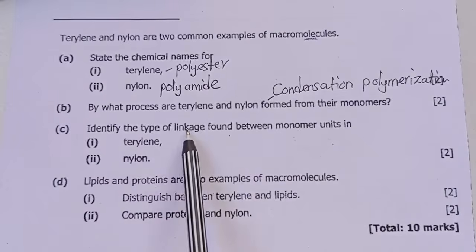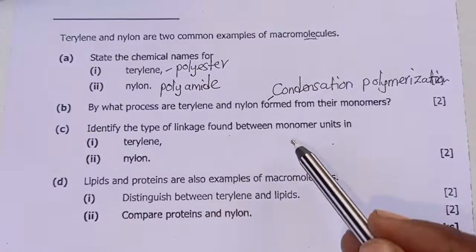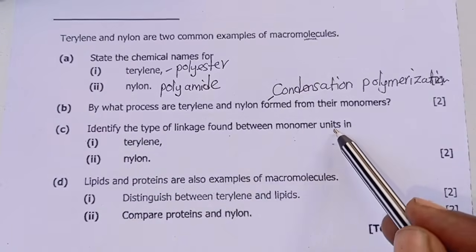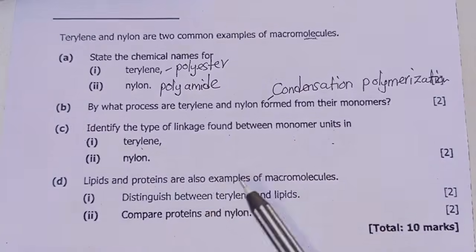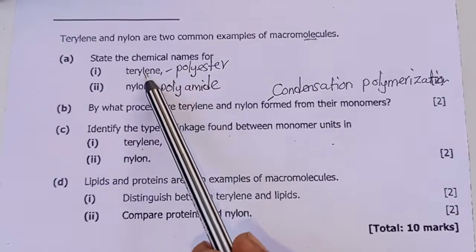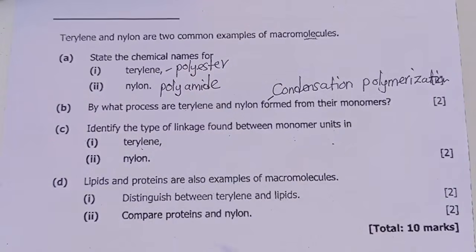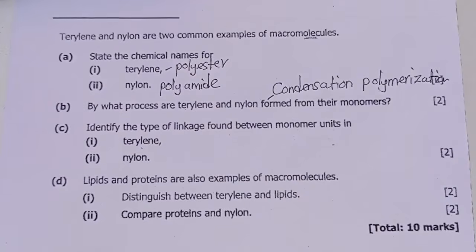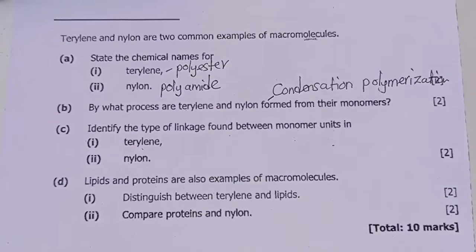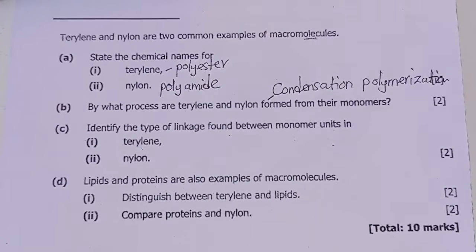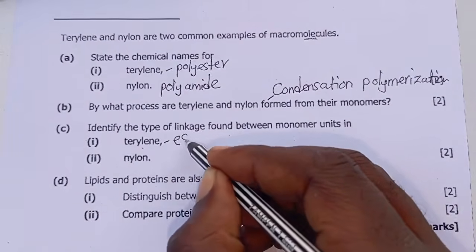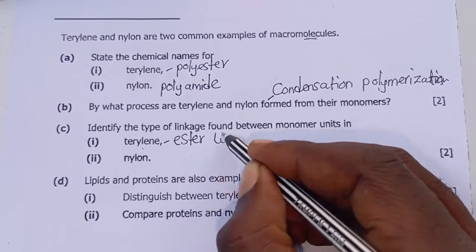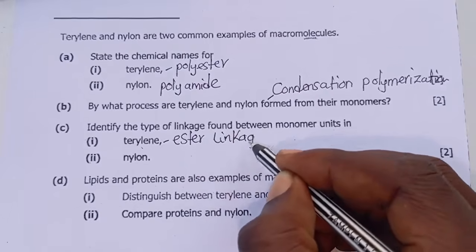Then I will proceed to this question that is here. Identify the type of linkage found between monomer units in terylene. Like I've told you, the chemical name for terylene is polyester. So when I say polyester, you need to understand that this contains ester linkages. So here I'm just going to say ester linkage. So that is the answer.